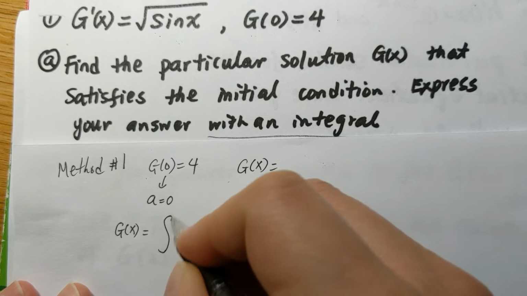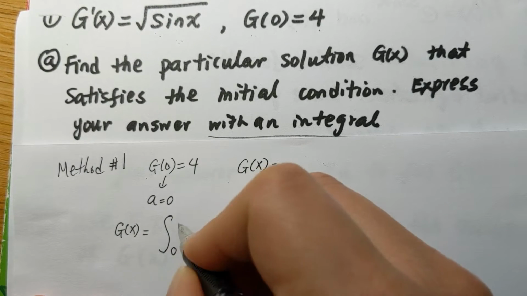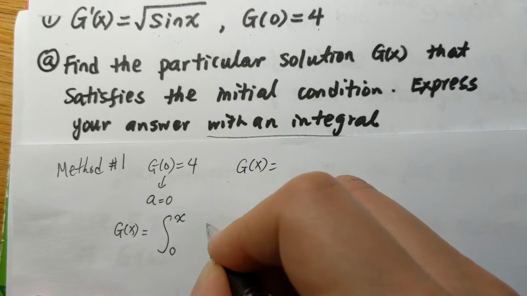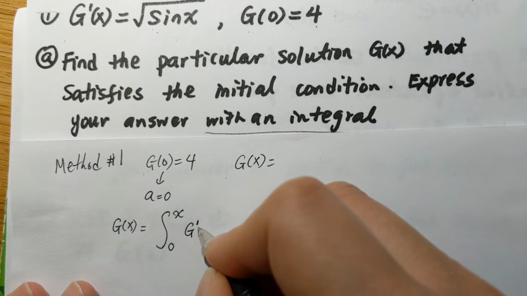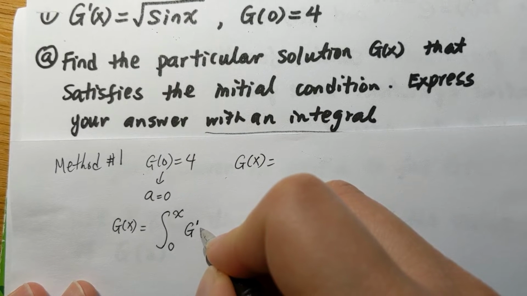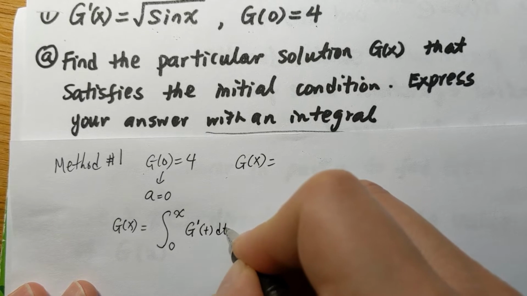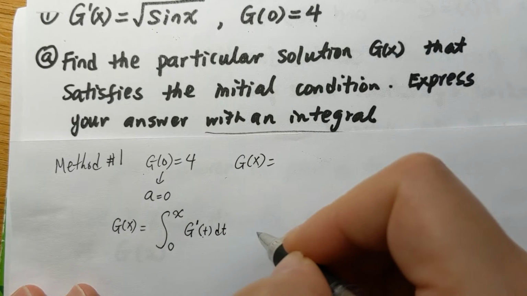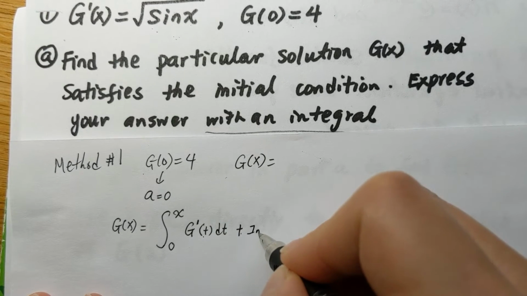So we're going to use the new method. A is 0 and b is x, and you put g prime in here. You can use t dt, or you can use z dz, it doesn't matter. And then plus the initial condition.